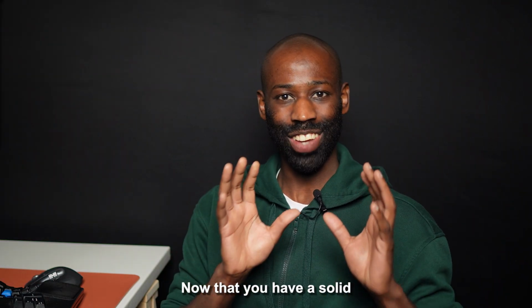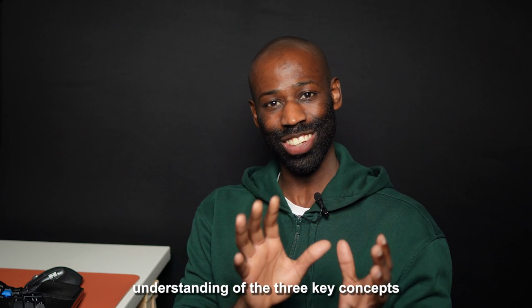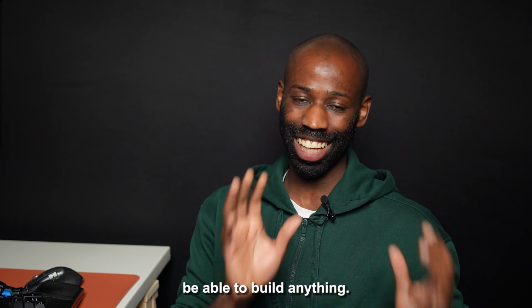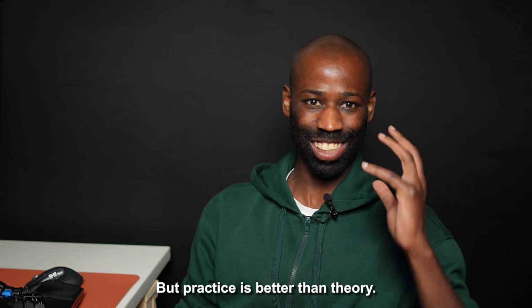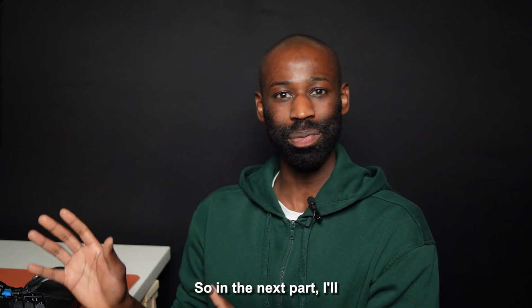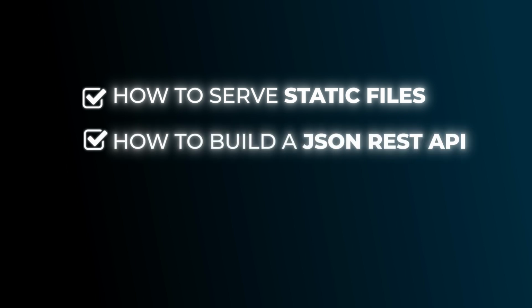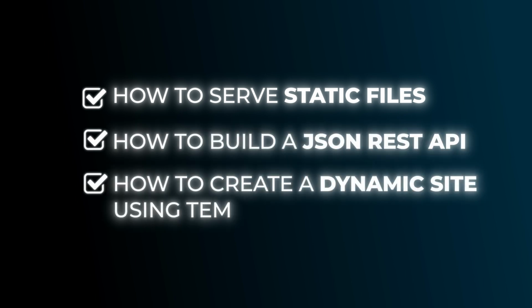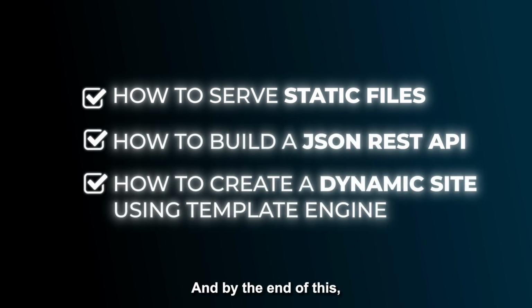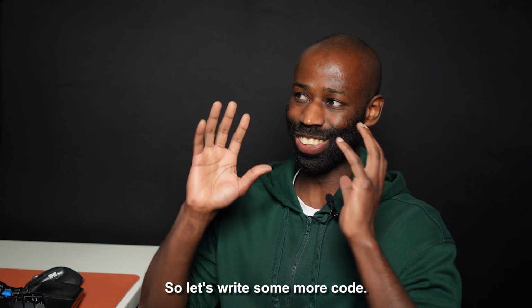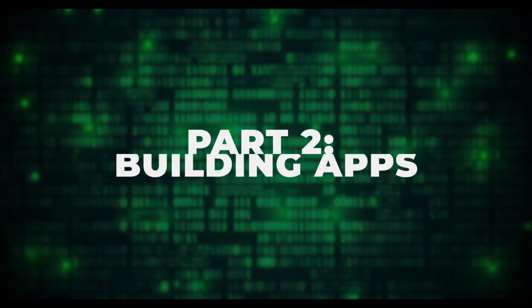chain. Now that you have a solid understanding of the three key concepts of Express, in theory, you should be able to build anything. But practice is better than theory, so in the next part, I'll show you how to serve static files, how to build a JSON REST API, and how to create a dynamic site using a template engine. And by the end of this, you'll have mastered the fundamentals of Express. So let's write some more code.